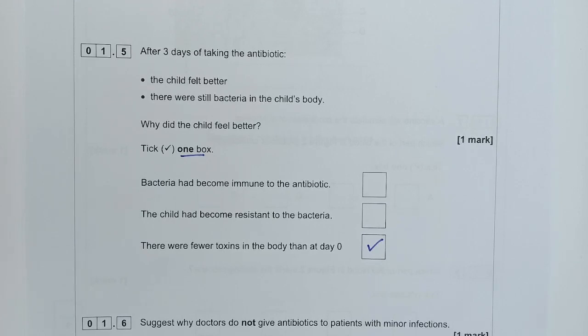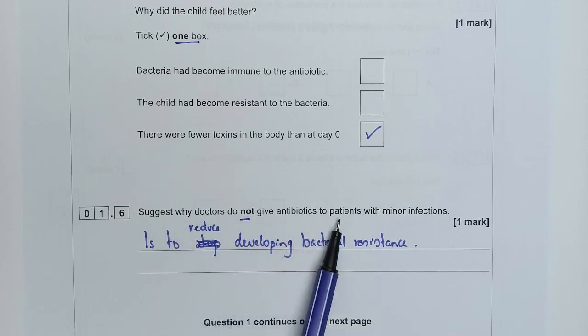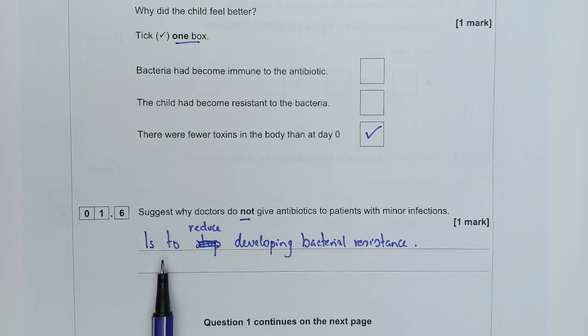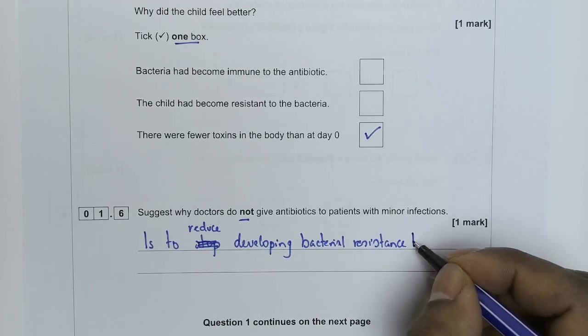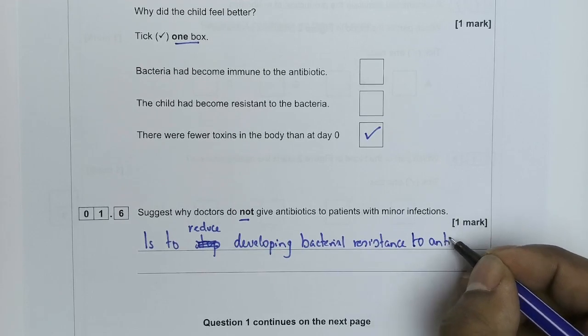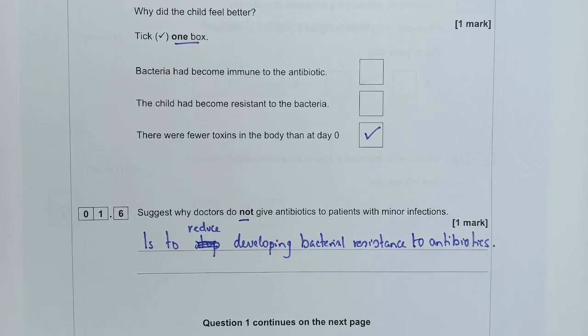Next question. Question 1.6. Suggest why doctors do not give antibiotics to patients with minor infections. It is to reduce developing bacterial resistance to antibiotics. You can say it is to reduce or to prevent resistance to antibiotics by the bacteria. Next question.